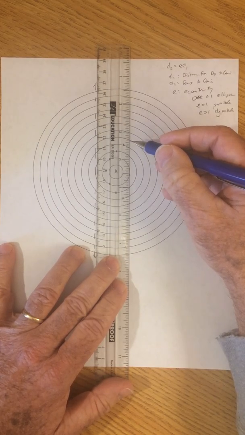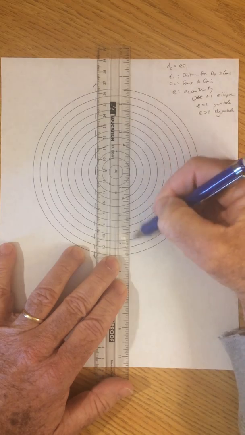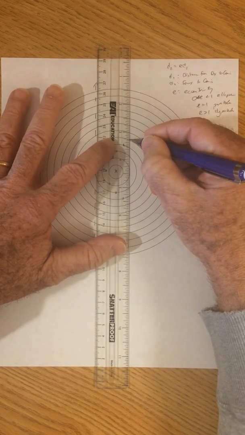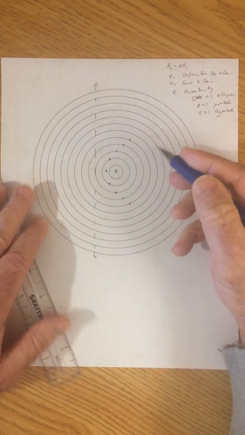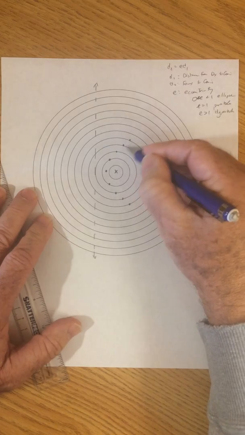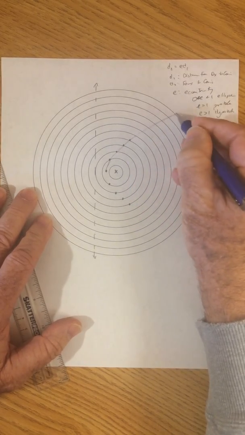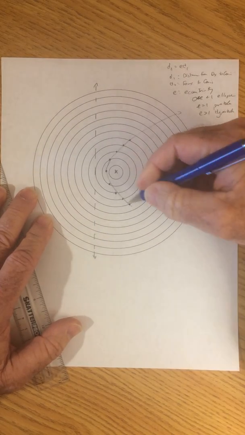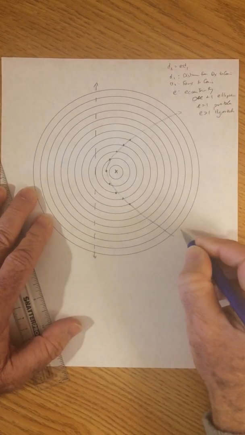Okay, so now I am 5 units, 1, 2, 3, 4, 5. These points are all 5 from the directrix. I come out 1 more concentric circle. That should be enough. And you can see the parabola forming. All right, we're just going to sketch it in. And there is the parabola formed by the focus directrix definition.